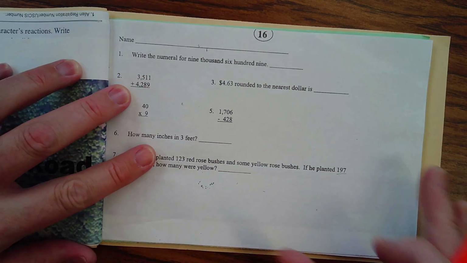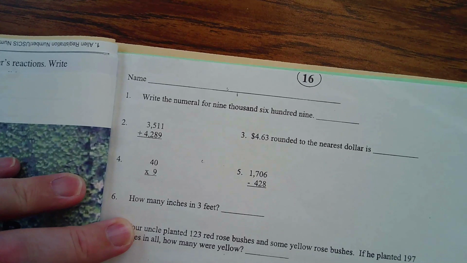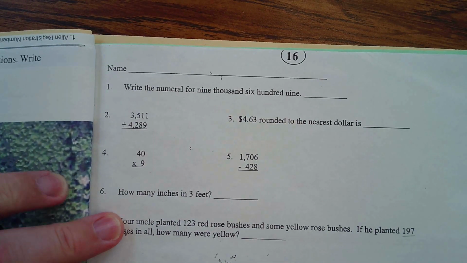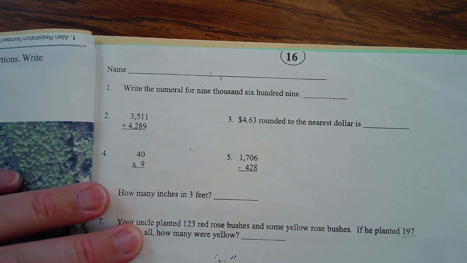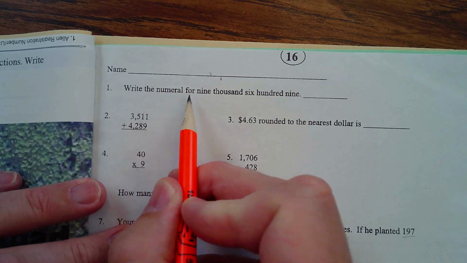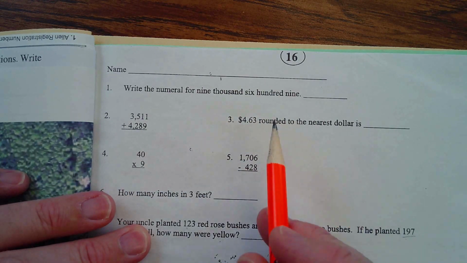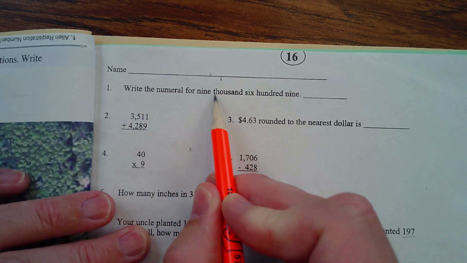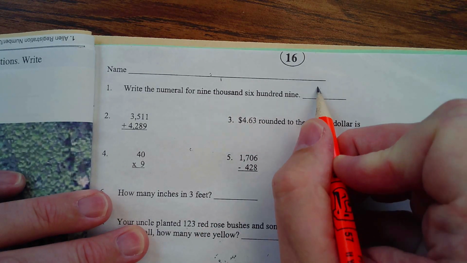On to day 16, page 16 here. The first one says, write the numeral for 9,609. So when they say numeral, they mean standard form, right? So just read it and write it. So it's 9,609.